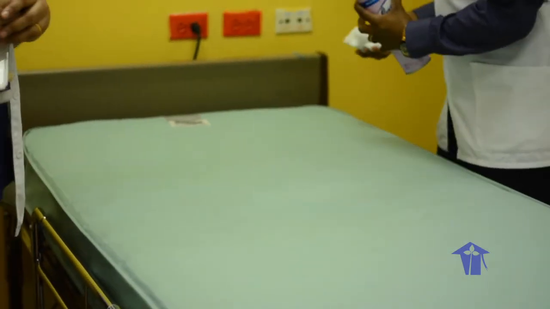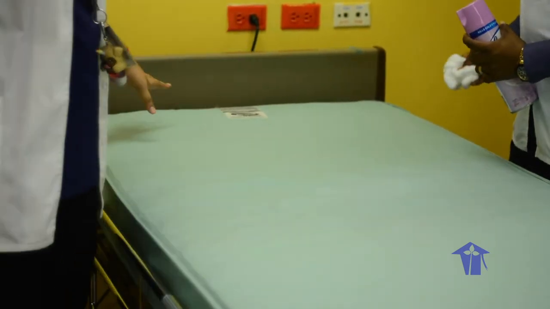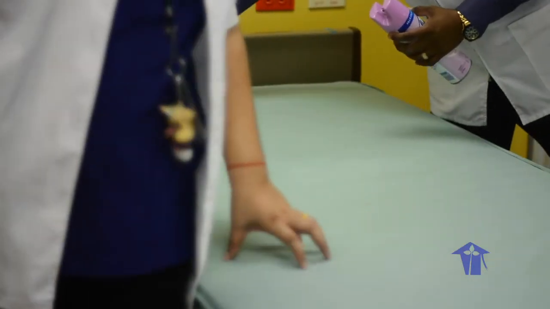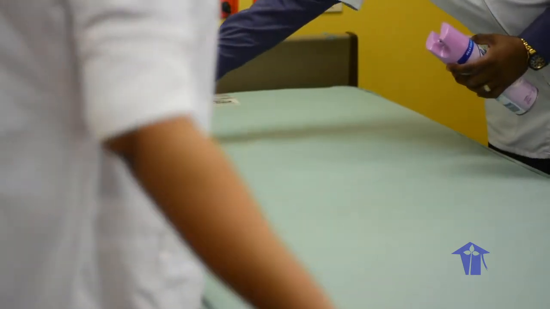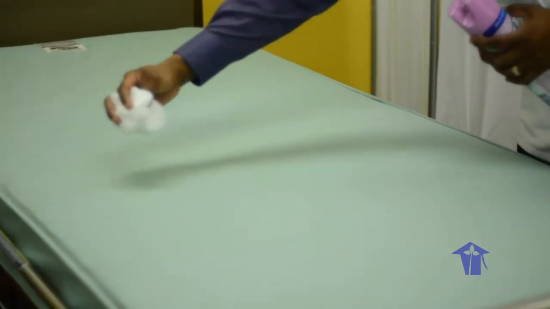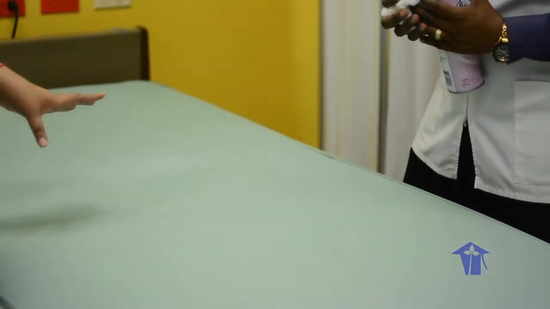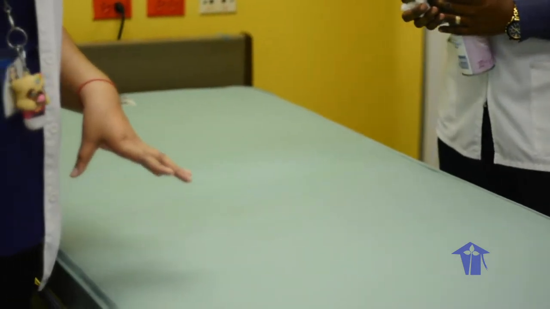Again, you have to go according to hospital protocol, all right? When cleaning, it does not matter how you clean. You just clean the entire mattress, the side rails, the bed heads, and down to the bottom, right? Because you don't know where there may be bodily fluids.